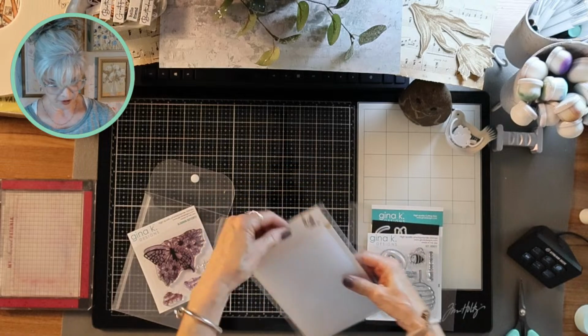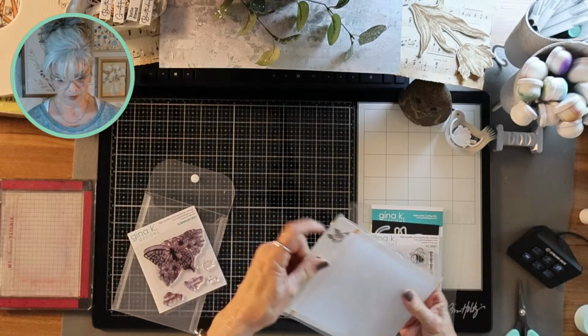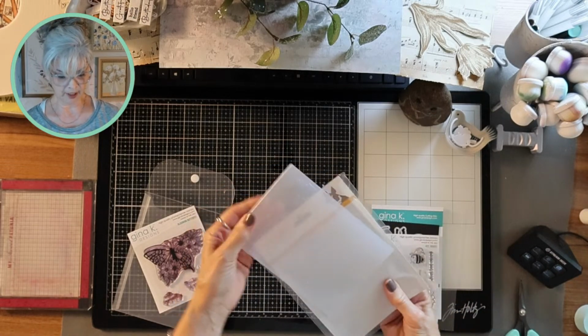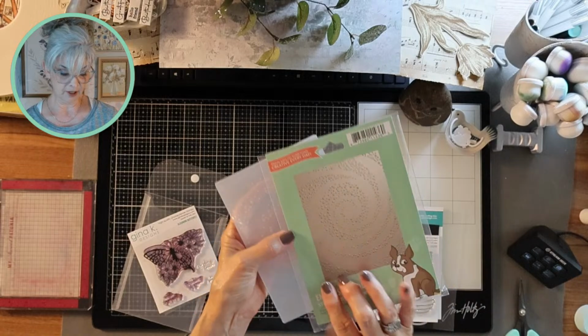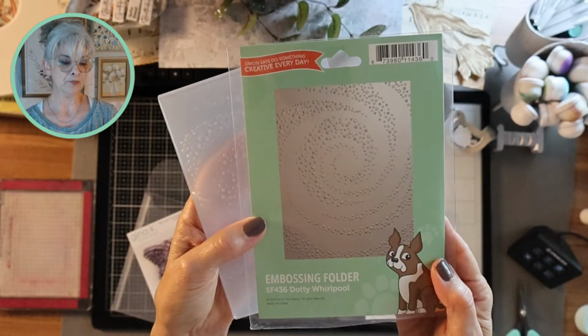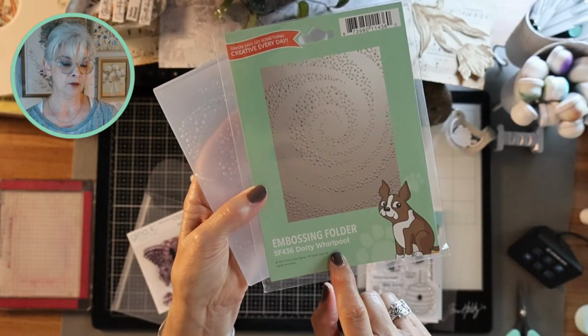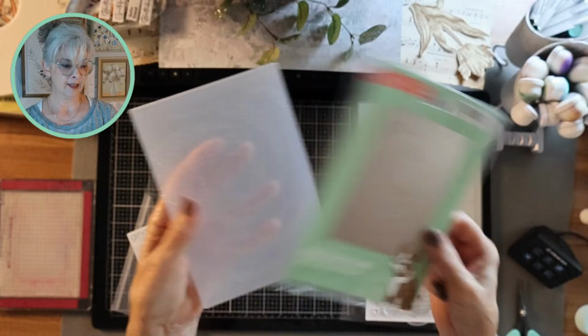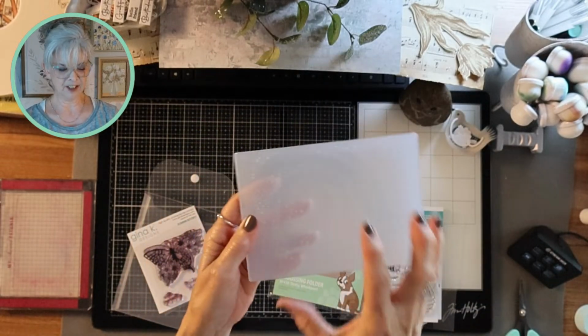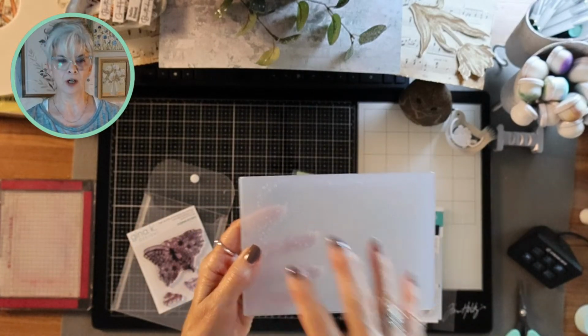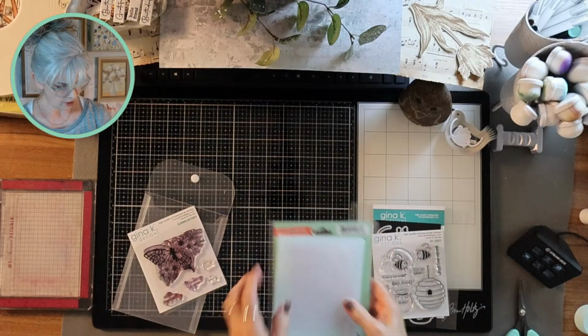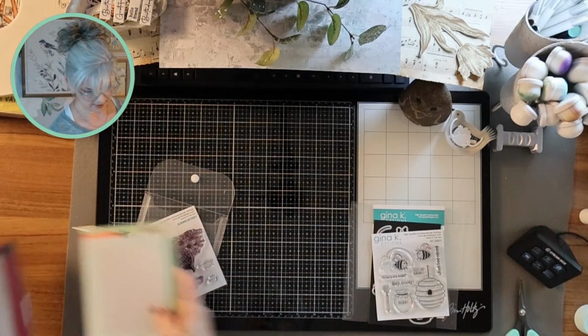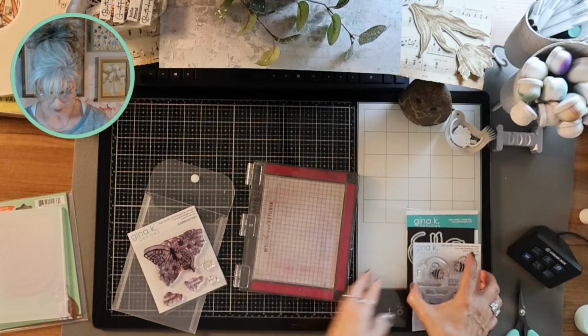And then we're also going to use this 3D embossing folder, and I've used this before in videos. This is from Simon Says Stamp, and it's called Dotty Whirlpool, and I really like it. It's just going to give a nice background to our panel. So the first thing I want to start off with is the stamping.